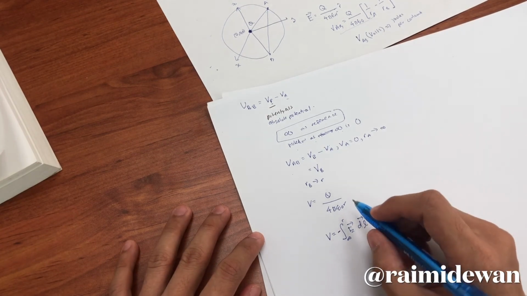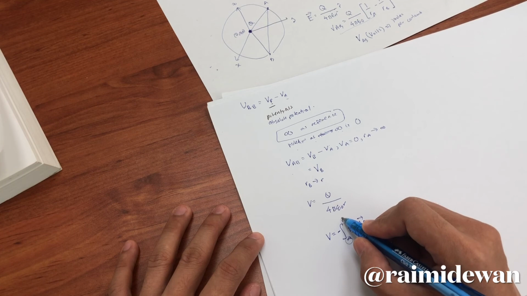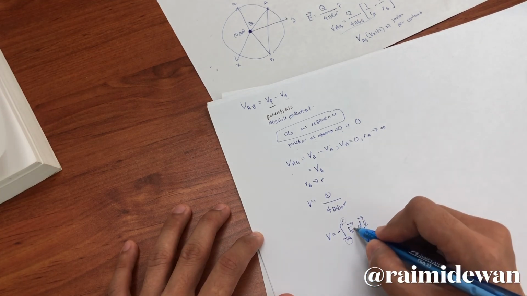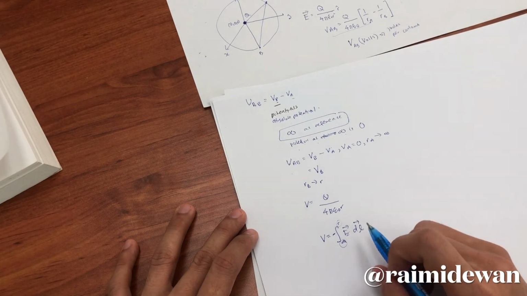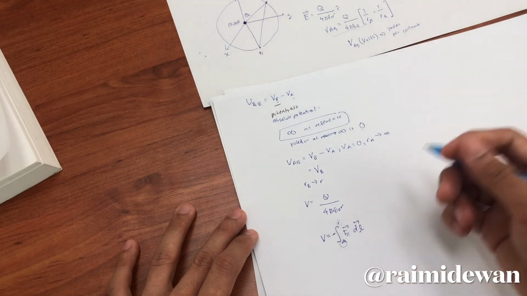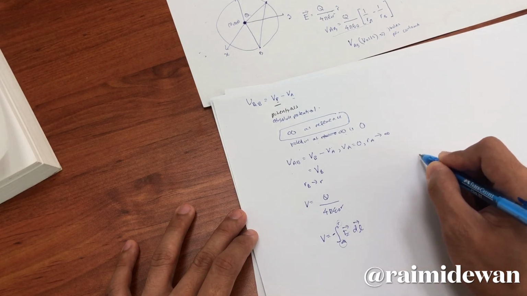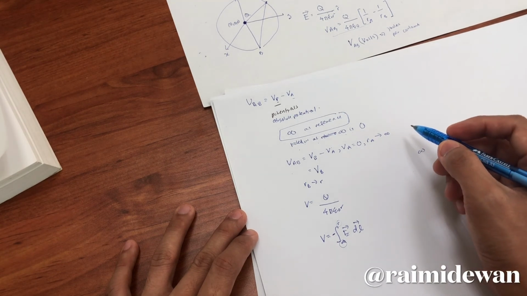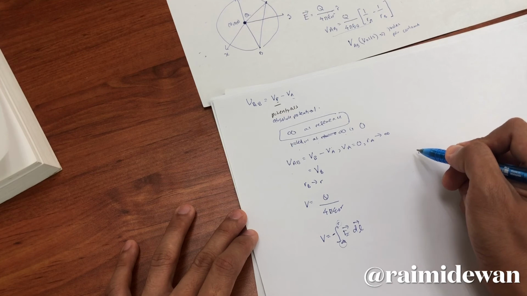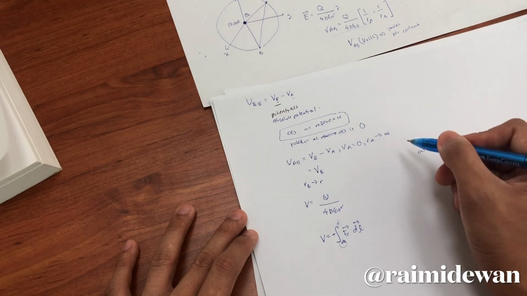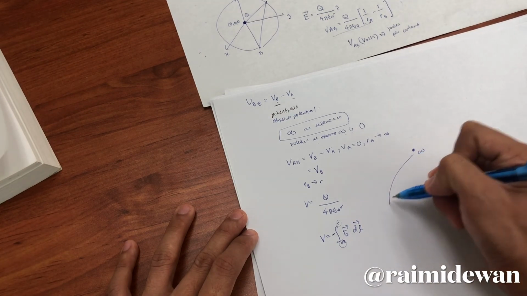So if we assume zero potential at infinity, the potential at a distance r from the point charge is the work done per unit charge by an external agent in transferring a test charge from infinity to that point, for example B.